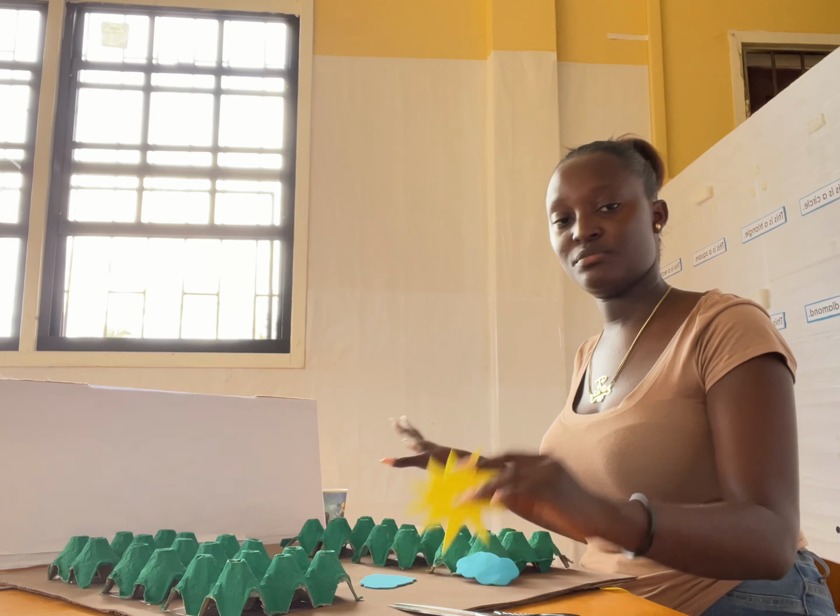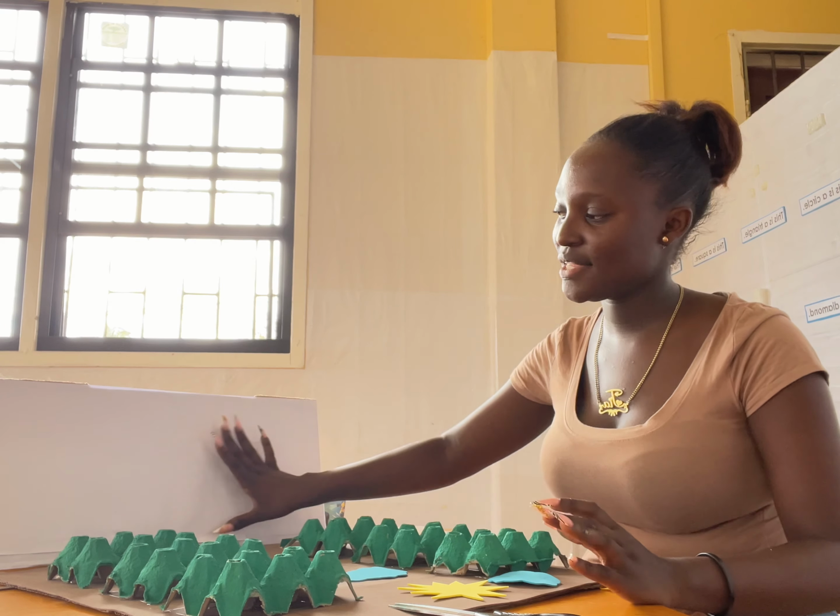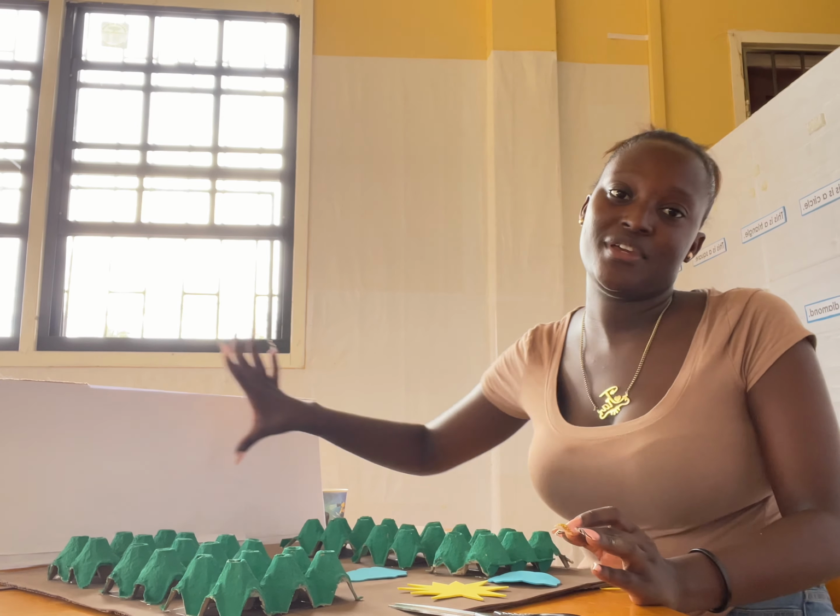Now that I have finished cutting out my sun and my clouds, I'm going to paste them at the back here.